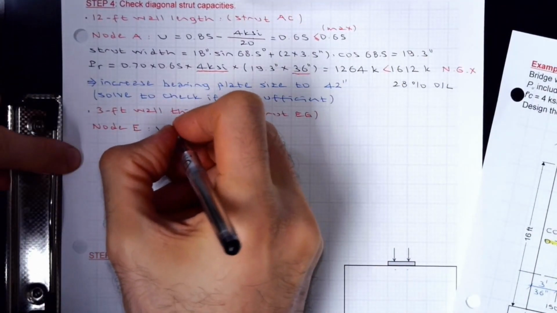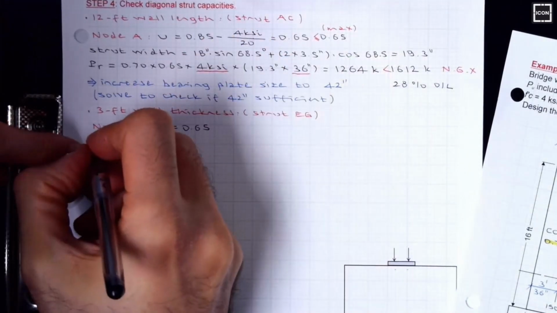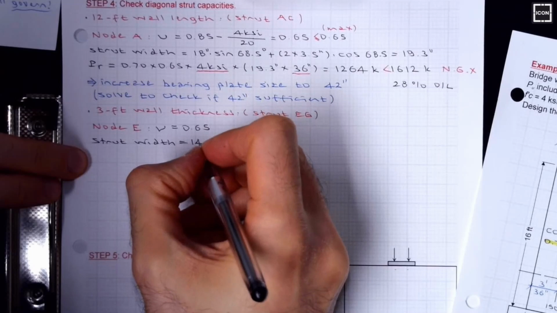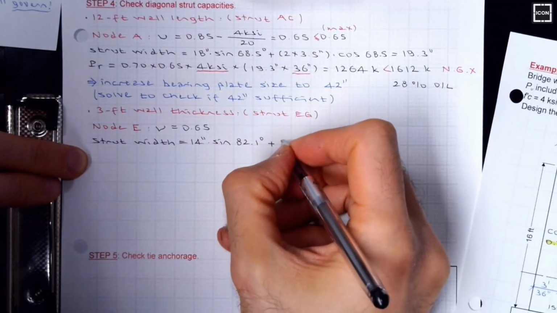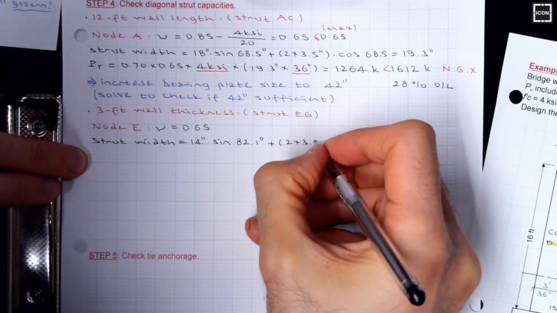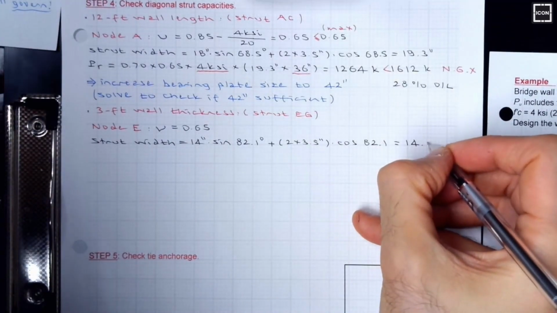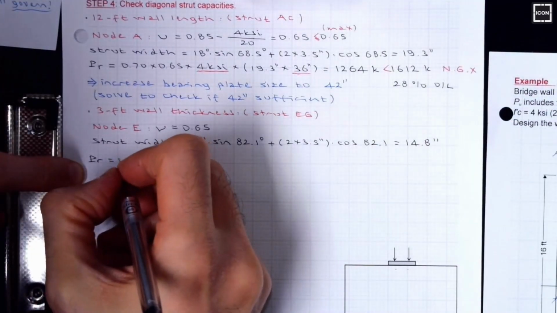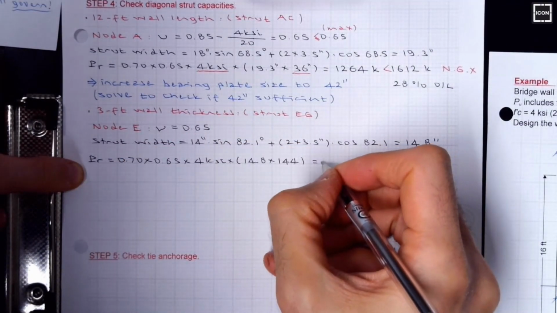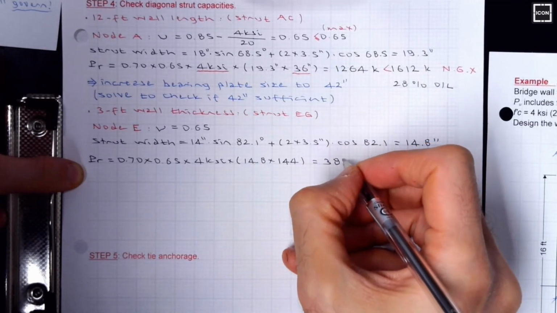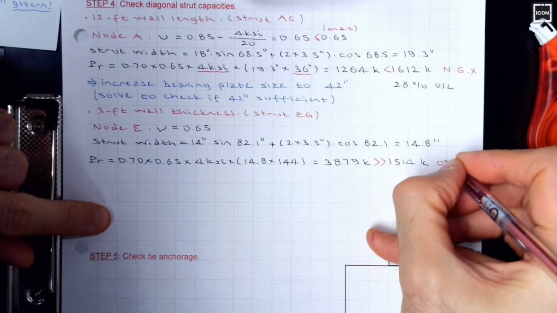The concrete efficiency factor does not change. It's one factor for the entire problem because it's only a function of f'c. Strut width would be 14 inches times sine theta, which is 82.1, plus 2 times 3.5 inches times cosine 82.1. So it's 14.8 inches, and PR would be 654 kips. Again, 144 goes into that, so no problem. So there is no problem with this true thickness model, 1514 kips, which is much larger, which is okay.